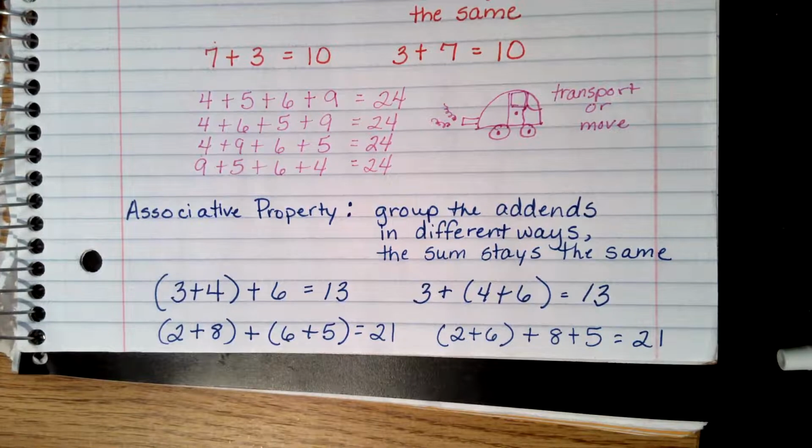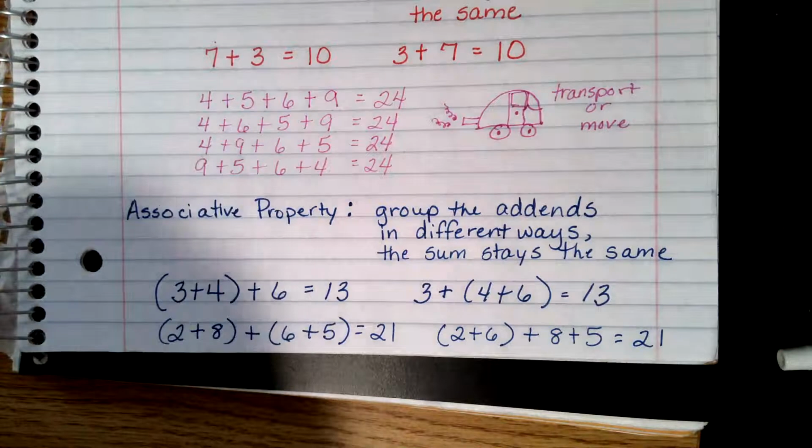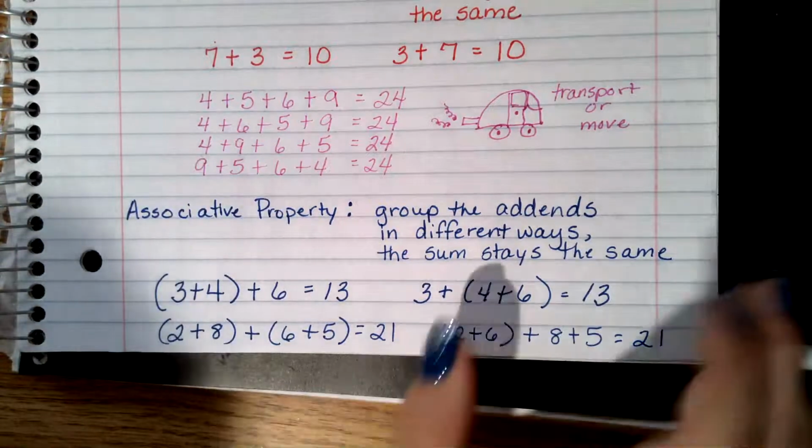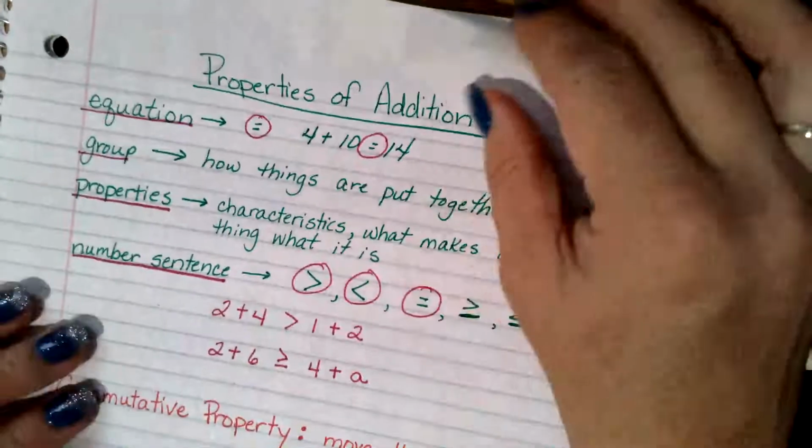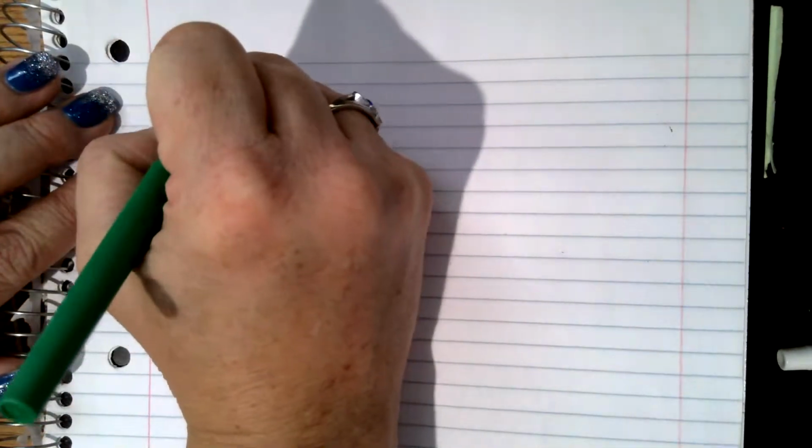All right. If you're with me so far, then we will move on to the final property that we're going to discuss today. Now, again, this is a property that occurs in multiplication. It just looks a little different, just like the other ones. So, this is the identity property of addition. The identity property.